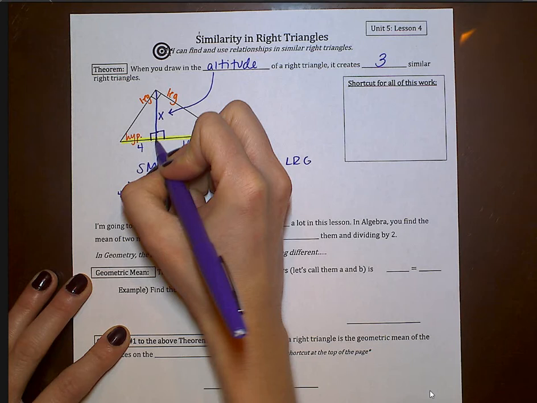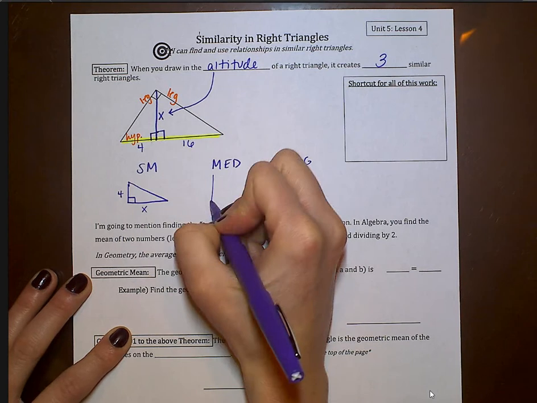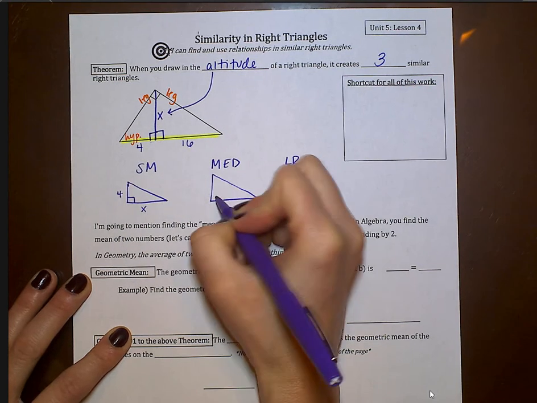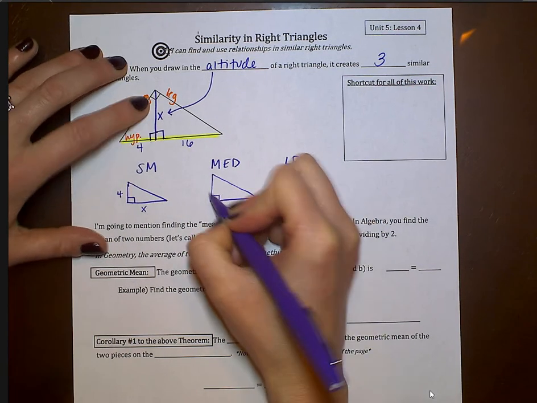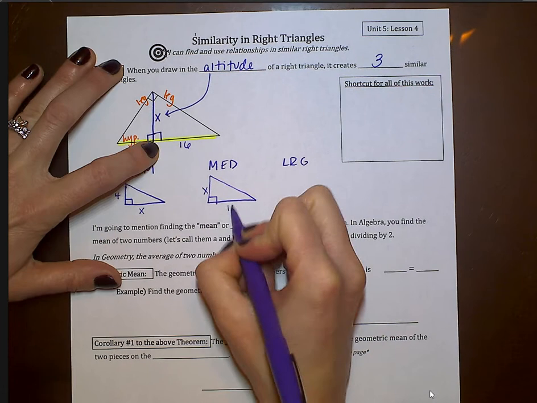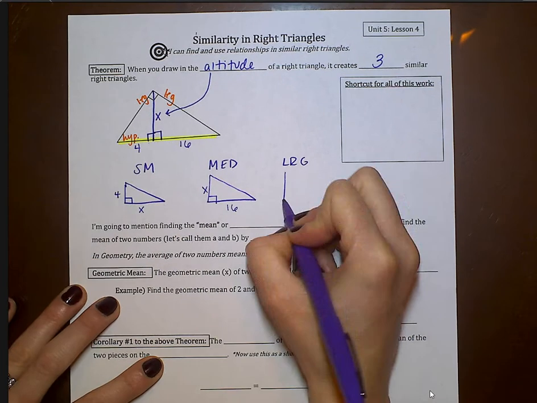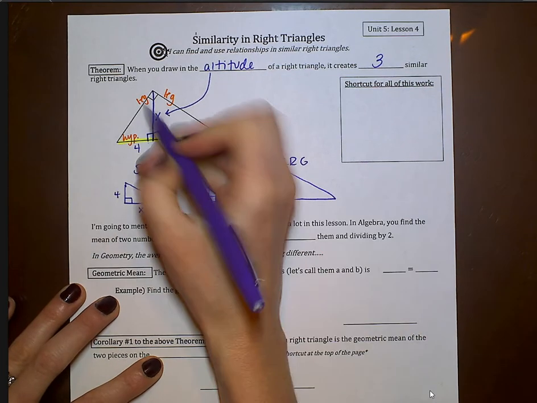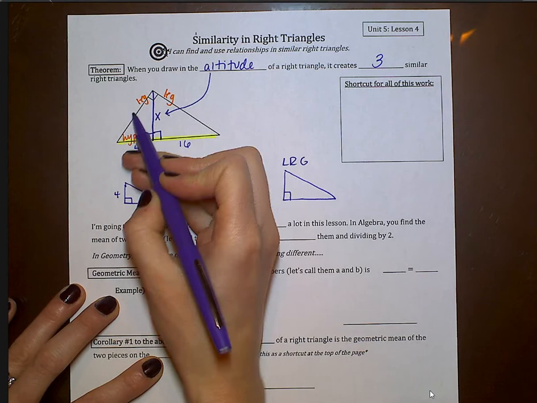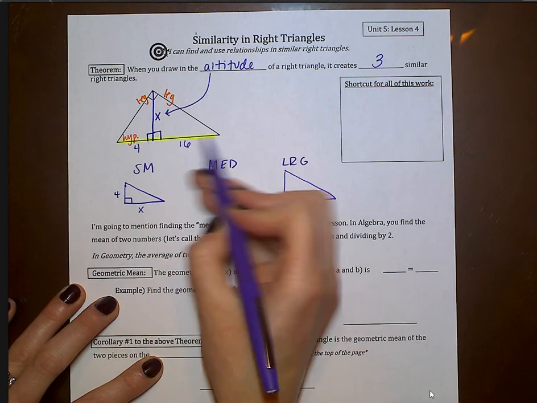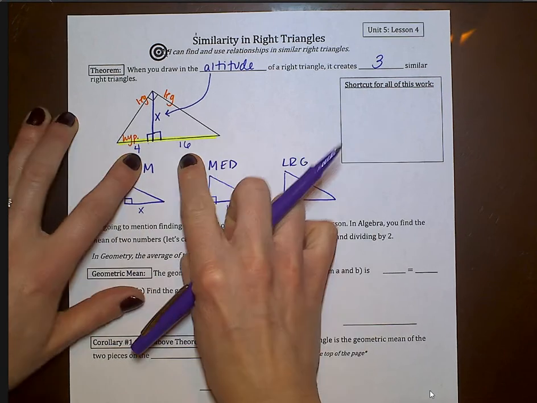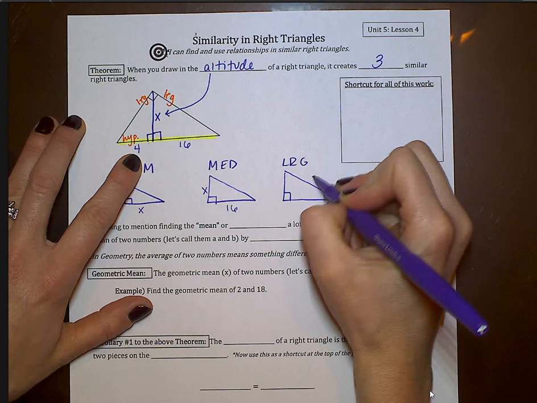The medium one, I'm not going to flip. That one's already positioned how I want. So this leg is X, and the bottom leg is 16. The large triangle is obviously just the whole thing. You don't know either of the legs, but you do know the whole hypotenuse would be these two added together, 20.